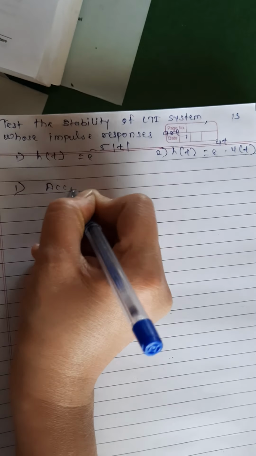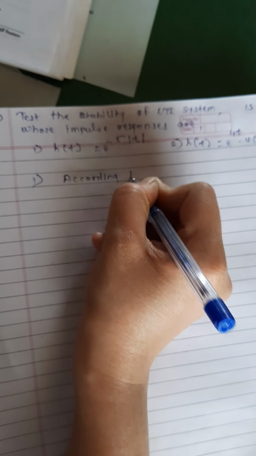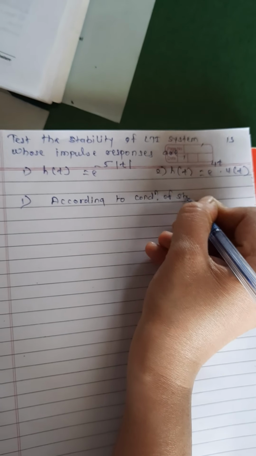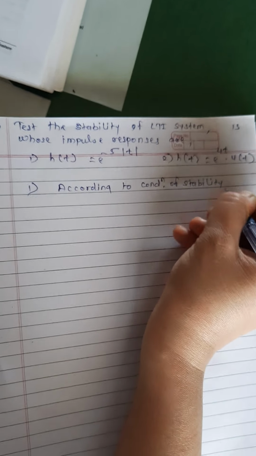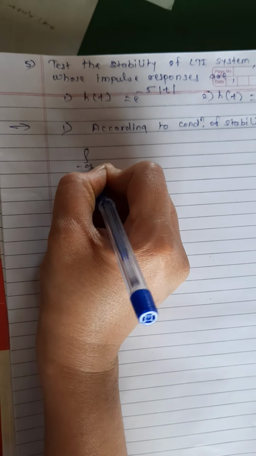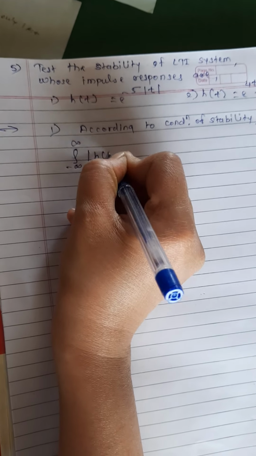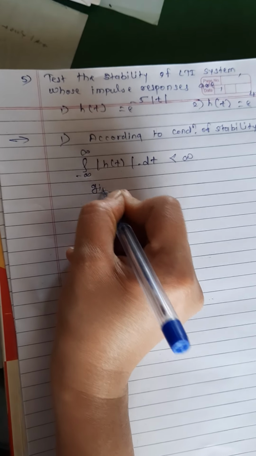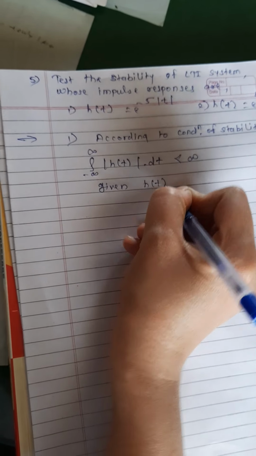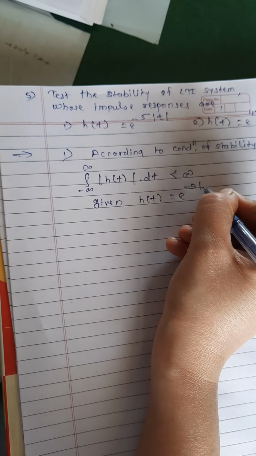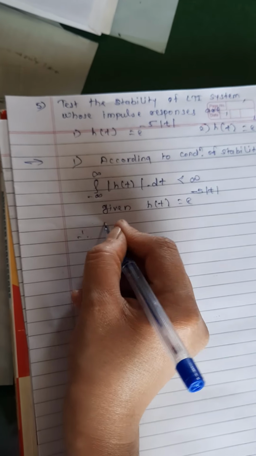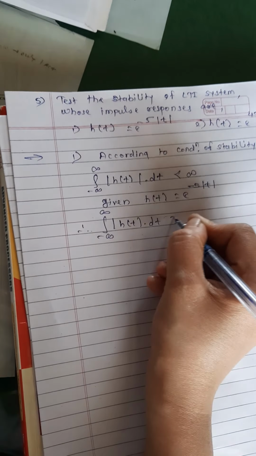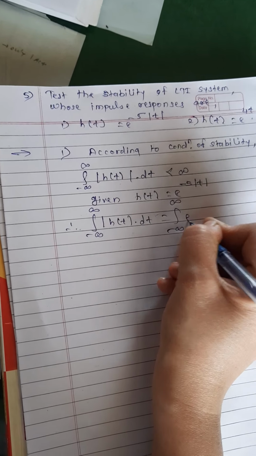Now according to condition of stability, from minus infinity to infinity, given h of t is equal to e raised to minus 5t. Therefore, we take the integration from minus infinity to infinity.